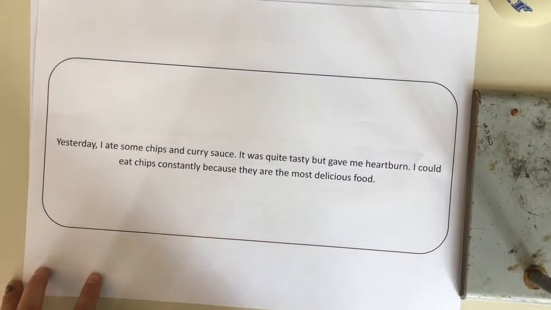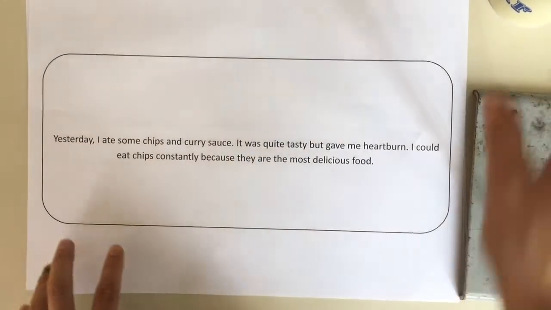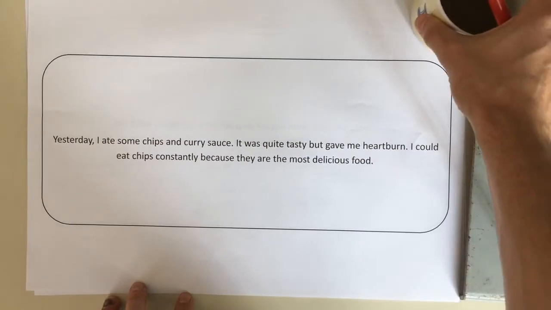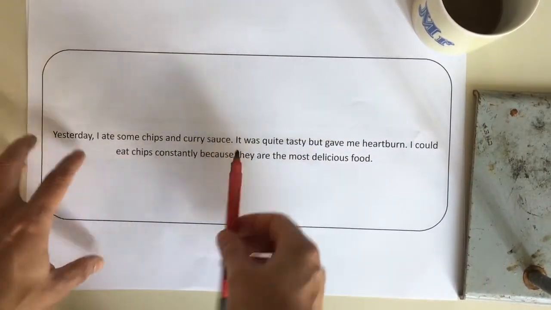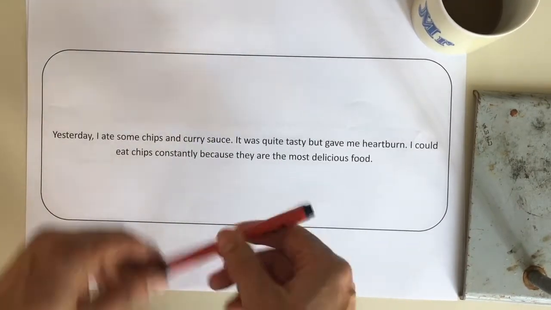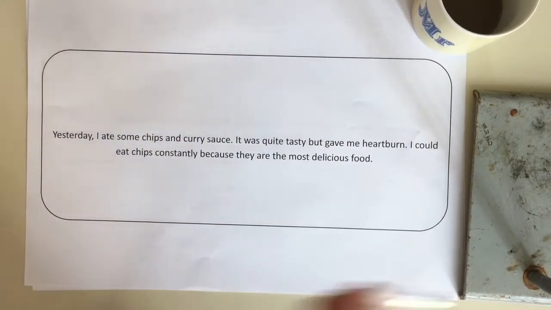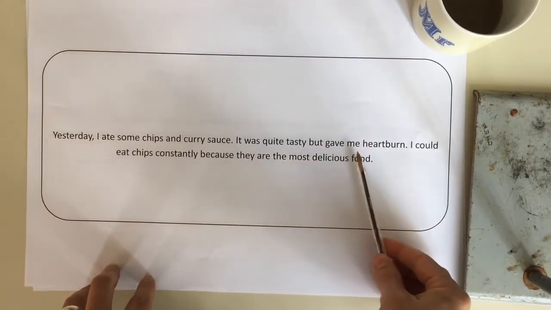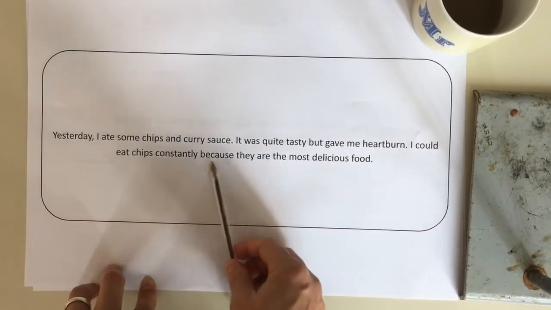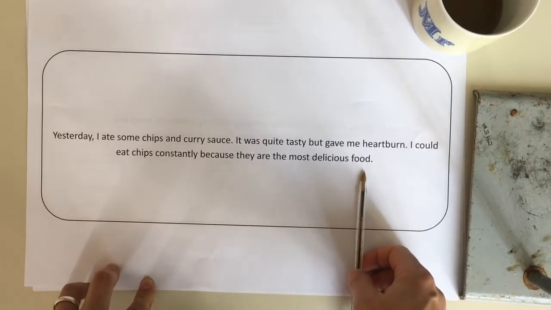So here's a little bit more of a complicated sentence. Let's try and make this look better. It's quite hard to get the angles right. There we go. Right, so yesterday I ate some chips and curry sauce. I'm just going to switch over to a smaller pen here, because it's a bit smaller writing. So yesterday I ate some chips and curry sauce. It was quite tasty but gave me heartburn. I could eat chips constantly because they are the most delicious food.